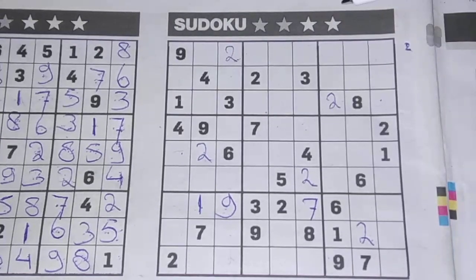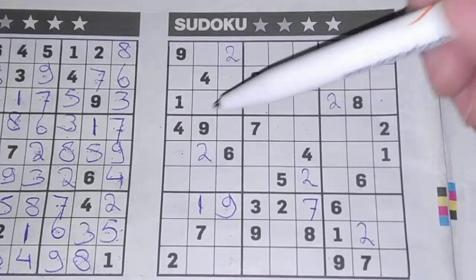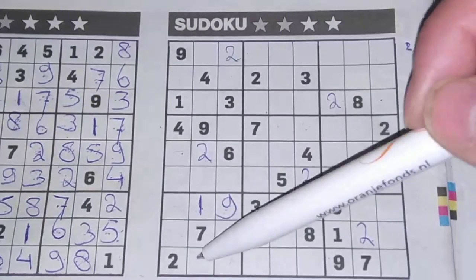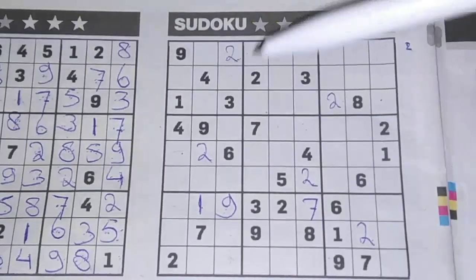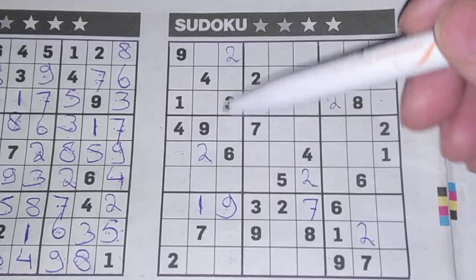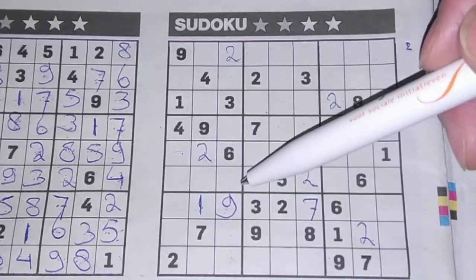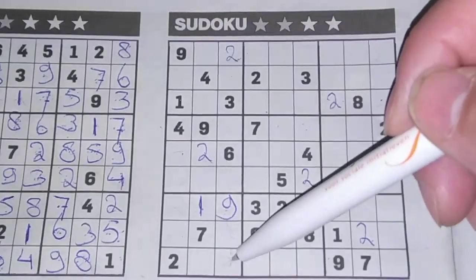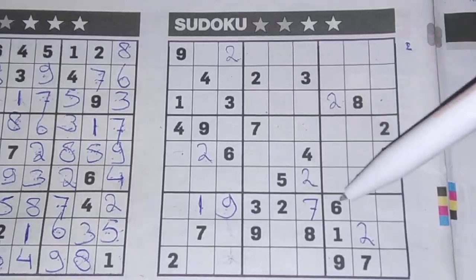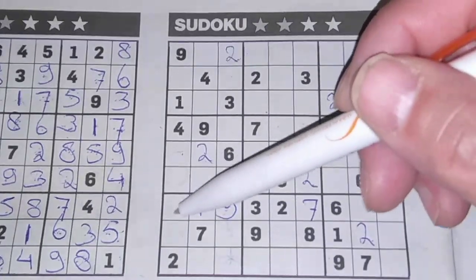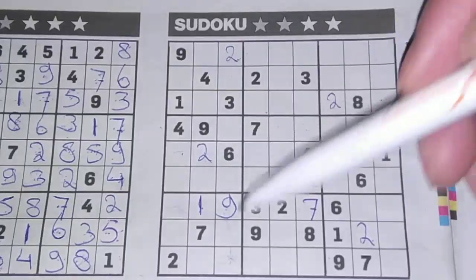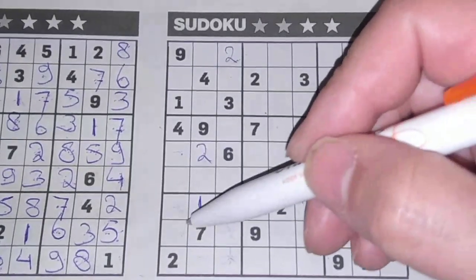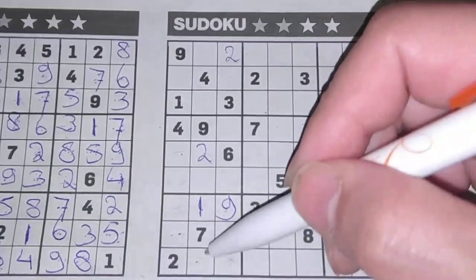Then can we do something with 3? Yes, I see a pair. In this big square, 1, 2, 3, 4, 5, 5 missing numbers. I see here a 3 and a 6. So no 3 and 6 in these 2 boxes. No 3 and a 6 in these two boxes. I see here 3 and a 6. So no 3 in this box. So we have a pair, 2 boxes left. The 3 and the 6. The 3 and the 6.